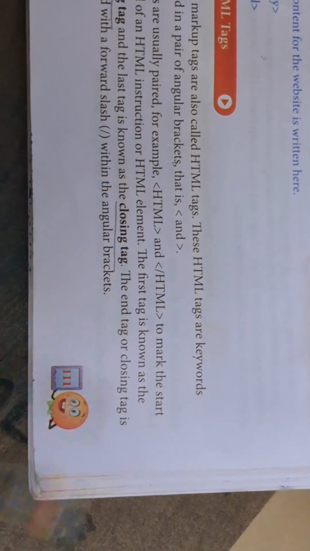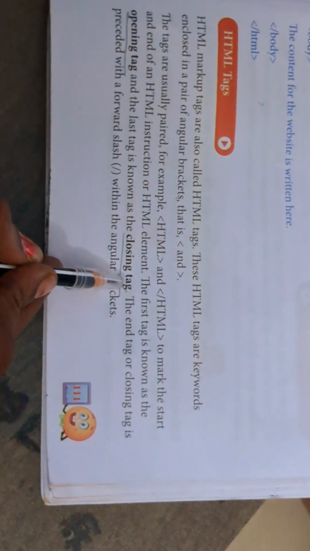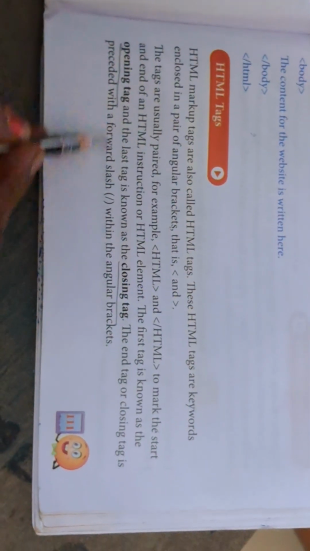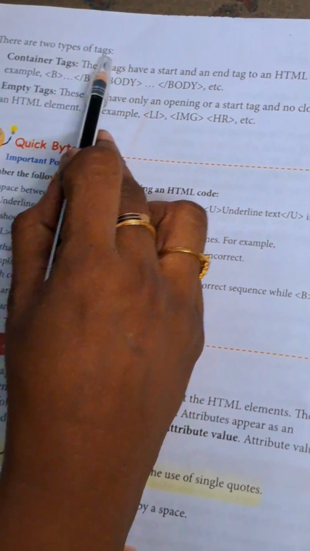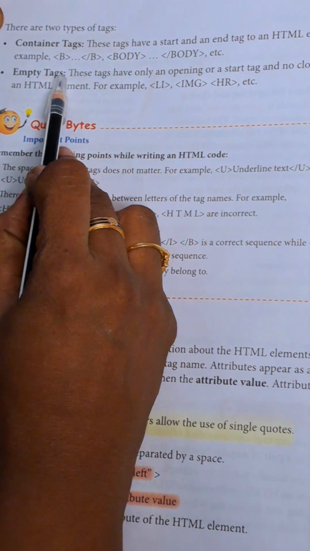The first tag is known as the opening tag and the last tag is known as the closing tag. The end tag or closing tag is preceded with a forward slash within the angular brackets. There are two types of tags. One is container tag, another one is the empty tags.